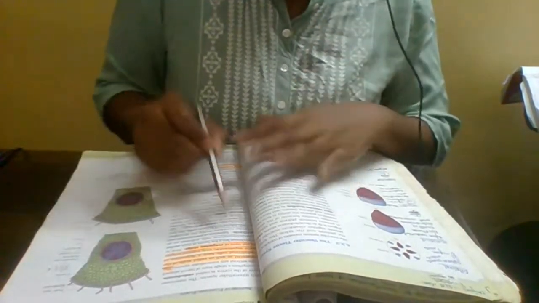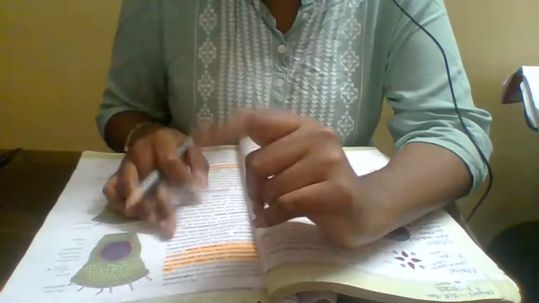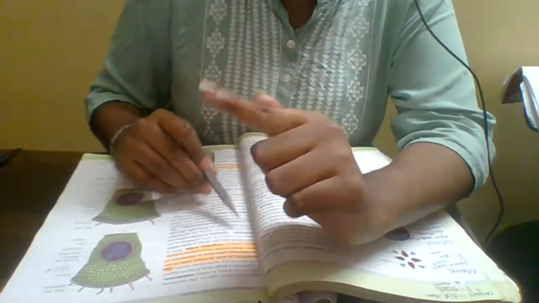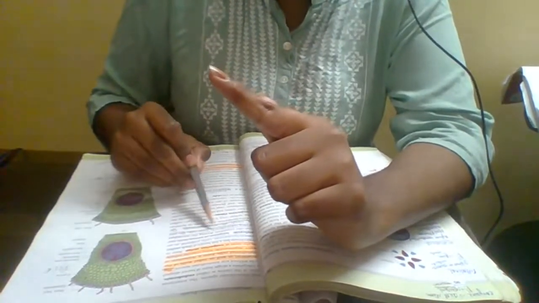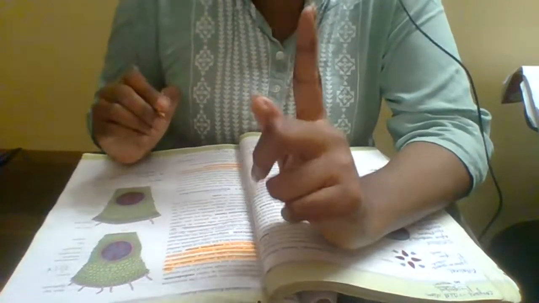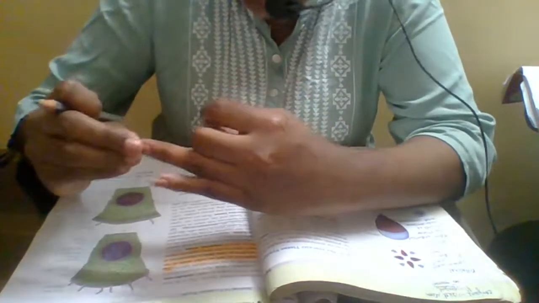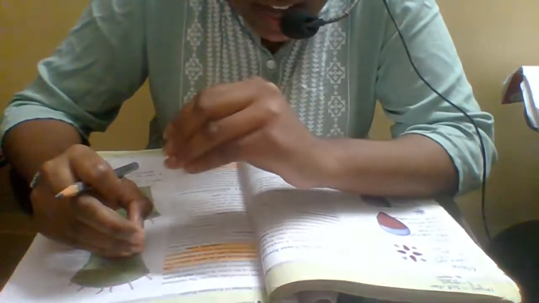So, very important next line. Previous year questions, which I used to refer to last year for biology also. Many times this has repeated. Initiation of the lateral roots and vascular cambium during secondary growth takes place in the pericycle.